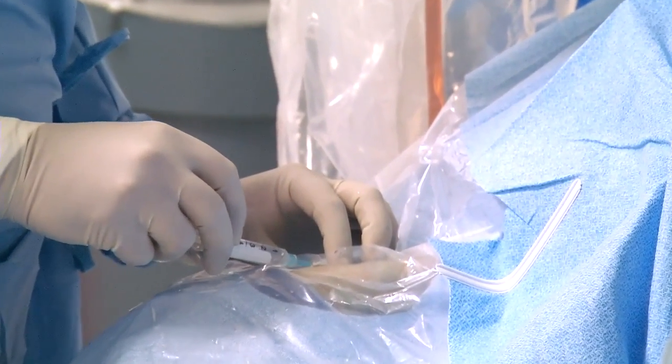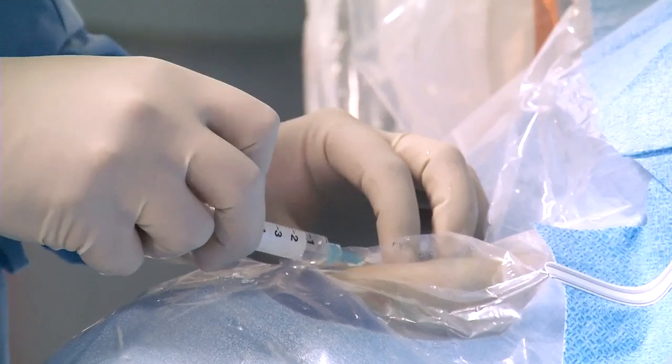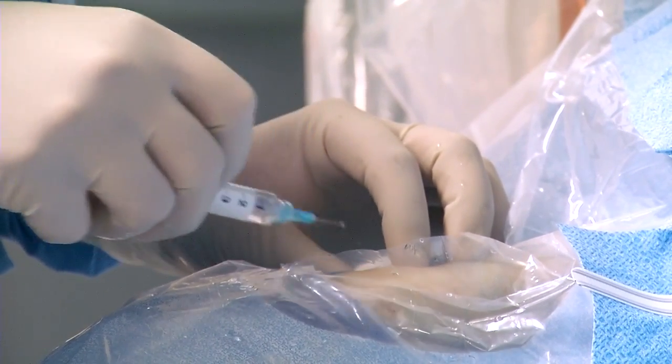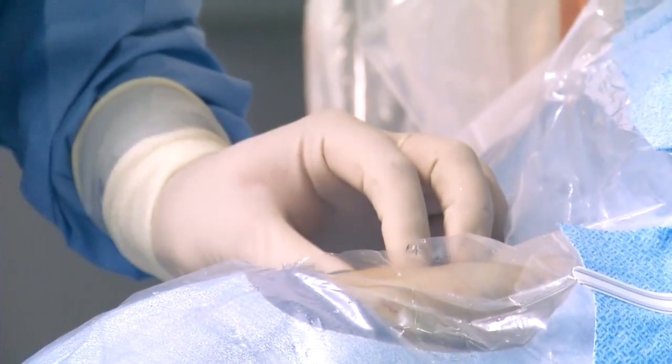So we're going to give a little bit of lido. You're going to feel a little pinch and a burn. Now you only want to give about 1 cc, because if you give too much lidocaine, you could obscure the pulse.